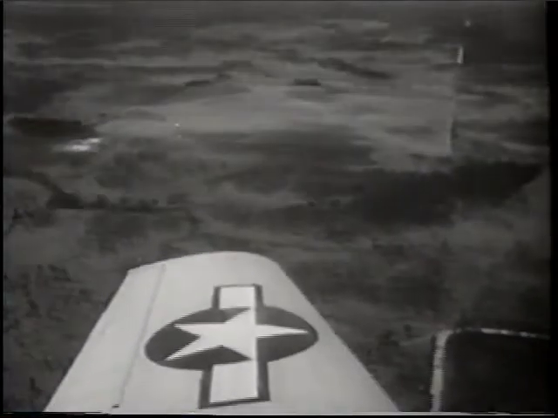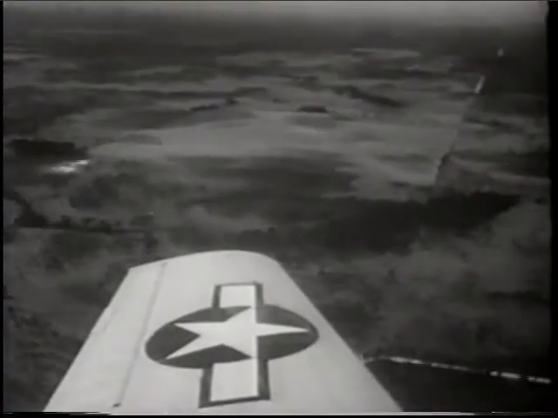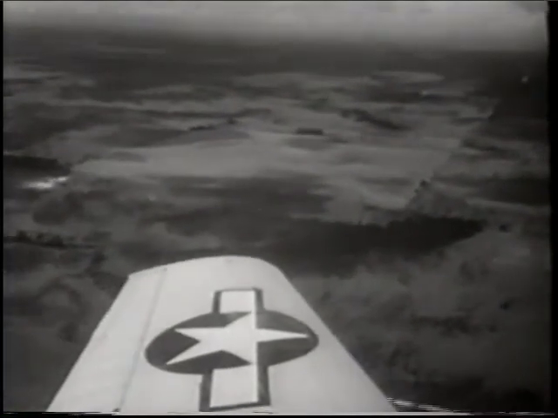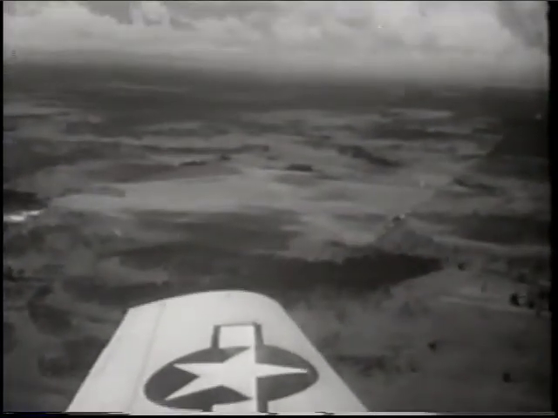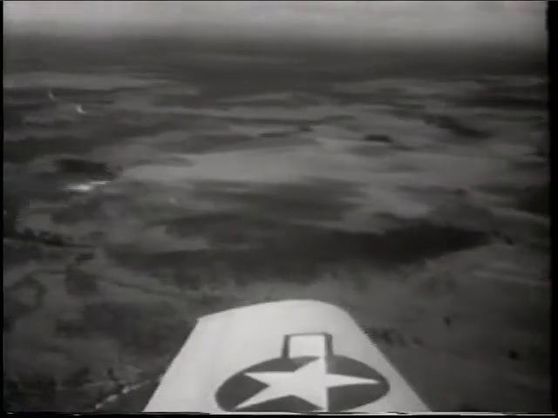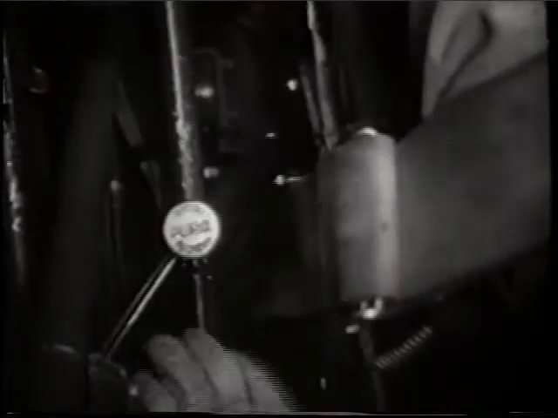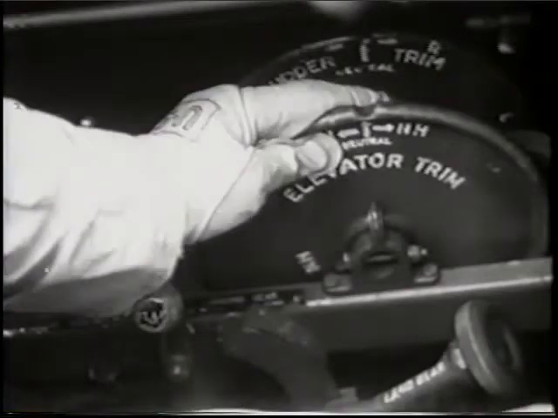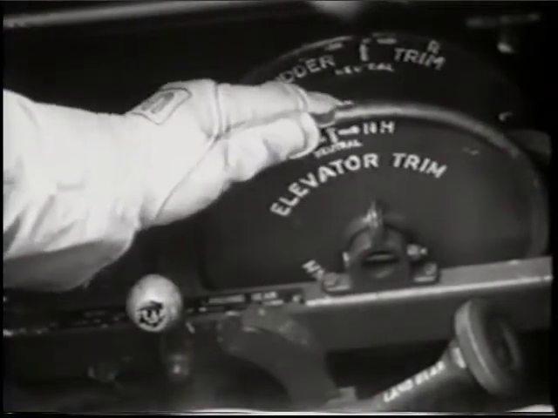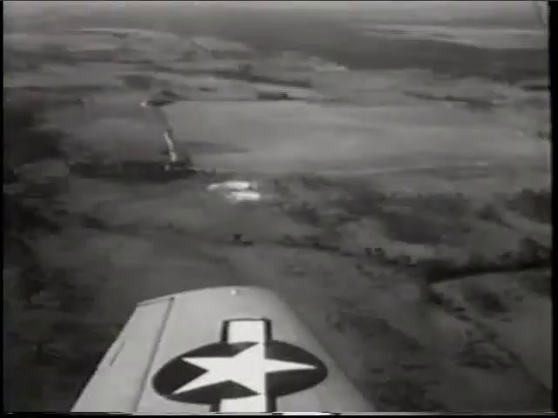Now you are approaching the number 2 position at wingtip distance and with a no wind condition. Abeam the end of the field, your throttle is closed. Put the prop in low pitch. Depress power push. Lower your wheels. And trim your plane to maintain a glide of 95 knots in balanced flight.